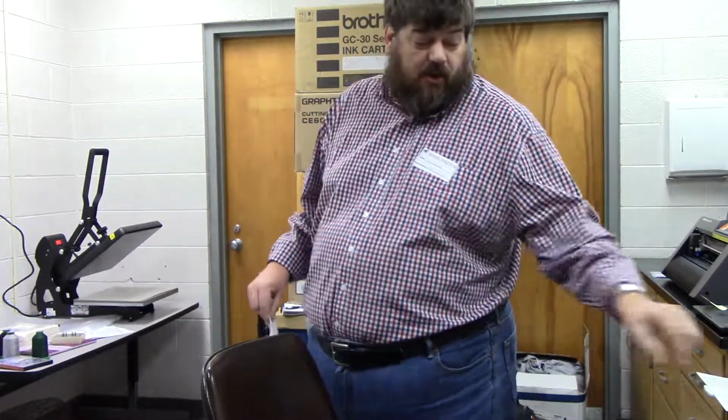Poly blends, anything that you have, you can put the transparency in. You heat press it for 30 seconds. Then you peel off, it'll leave like a little film over the top, and so you peel that off, and you're ready to go.